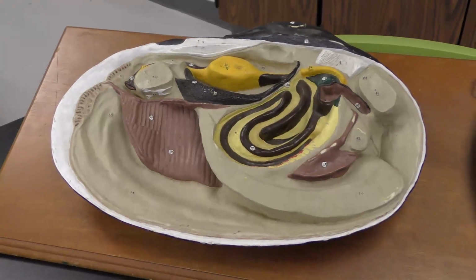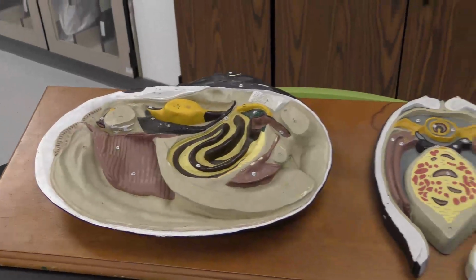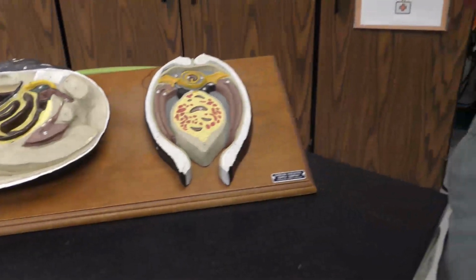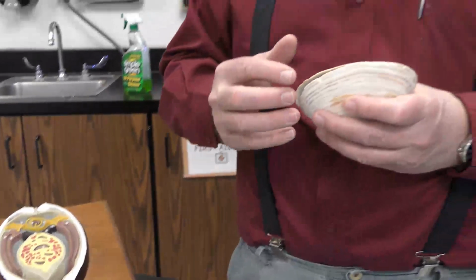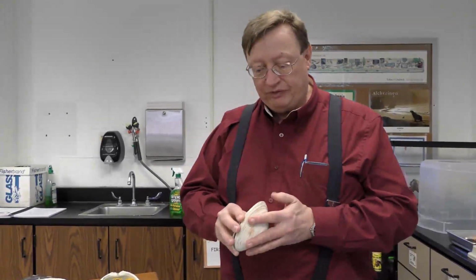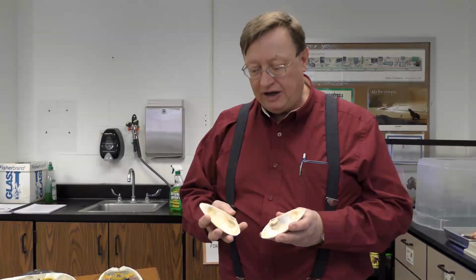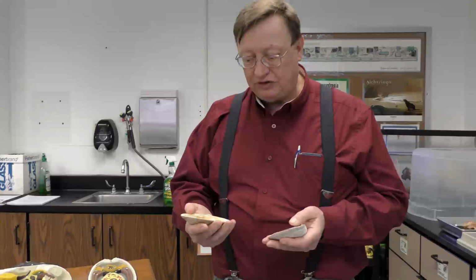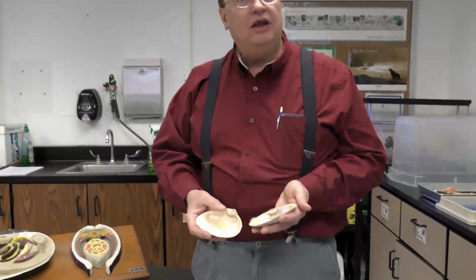So these tend to be bigger, heavier animals. They tend to sit on the bottom of streams or oceans and be filter feeders. That is to say, they feed on whatever floats past them. So this is an example of a calcium carbonate exoskeleton of a shell. They oftentimes have a very shiny interior.